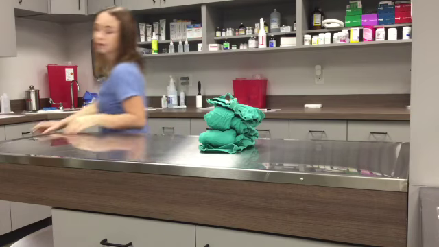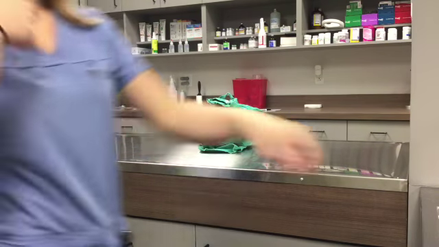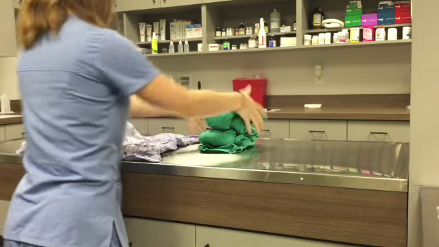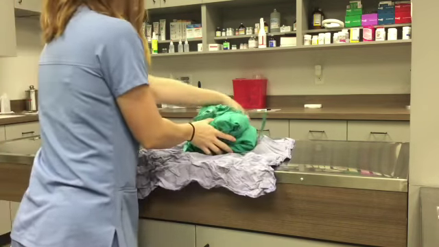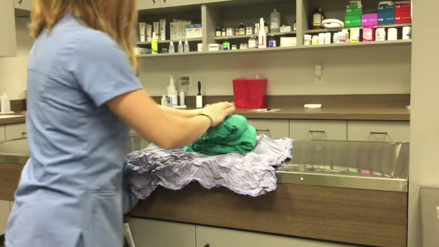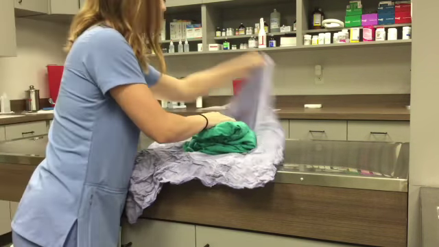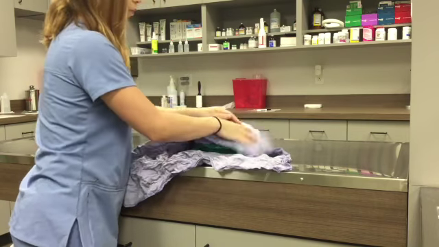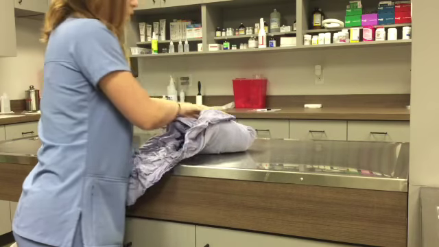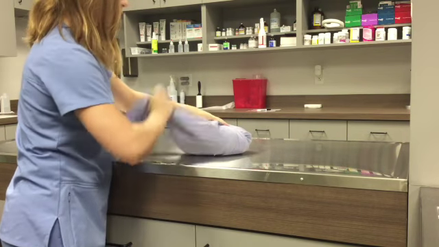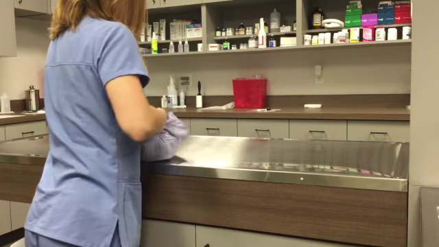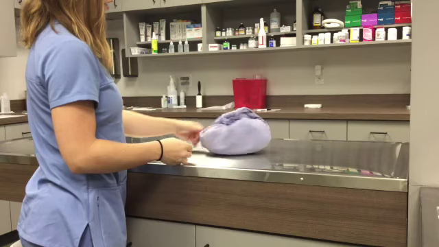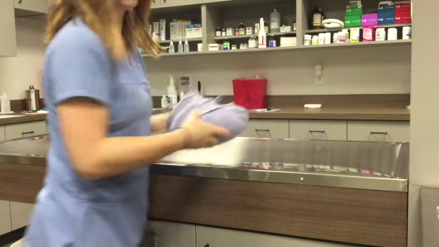And then we'll just take a drape, we'll lay our drape out, and then we like to envelope fold it. And then you apply your sterility autoclave tape to show that it's going to be autoclaved.